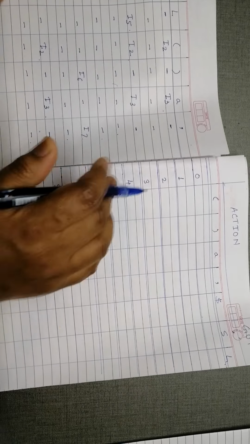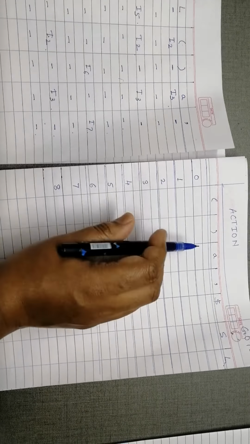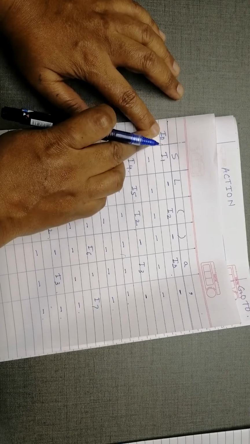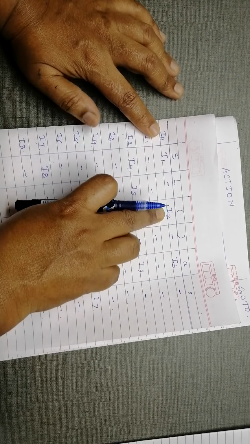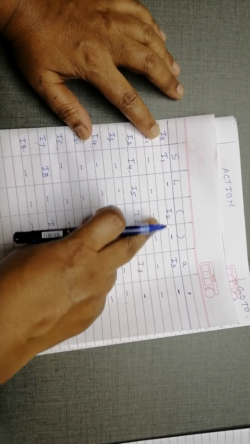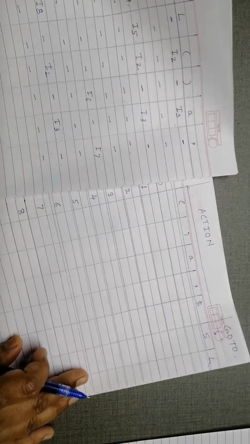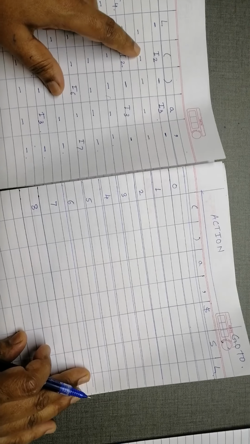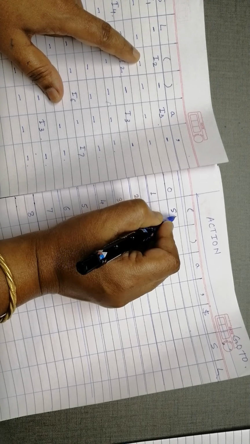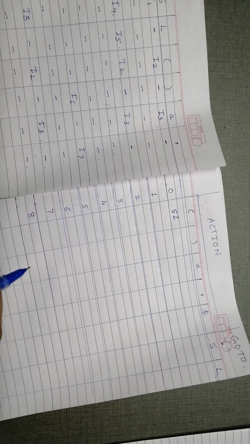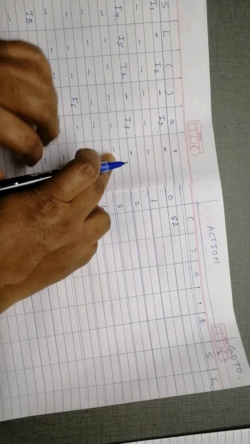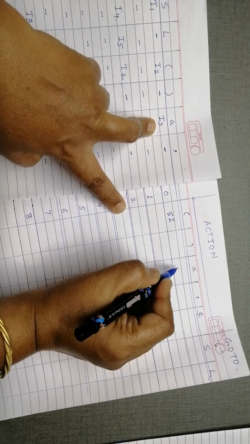For state 0, we will be referring to the parsing table. For the terminal symbols opening bracket and A, there are transitions to state I2 and to state I3. So for the opening bracket, we'll have the shift 2 action, that is S2, and for A also we'll have the shift 3 action.